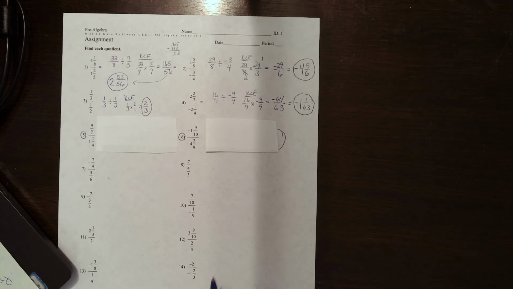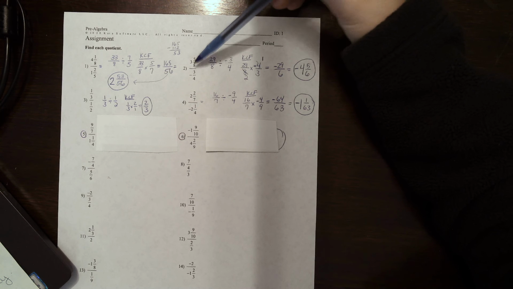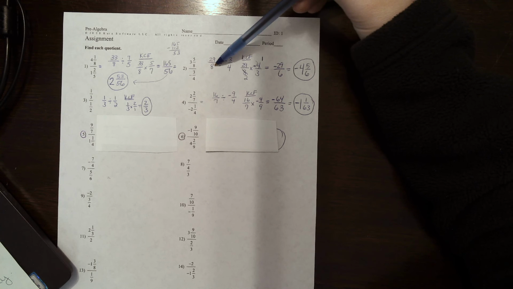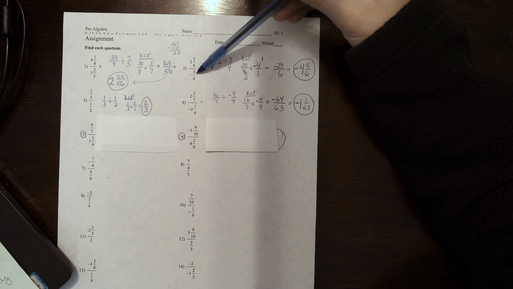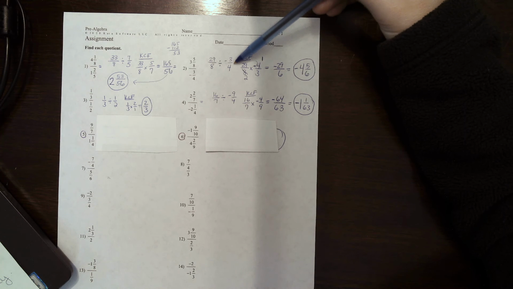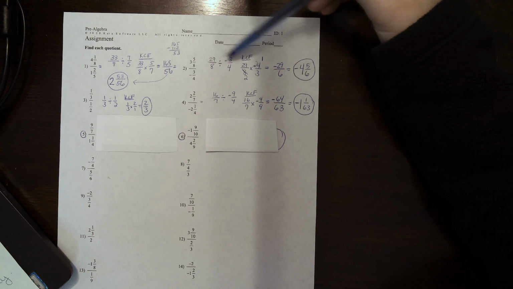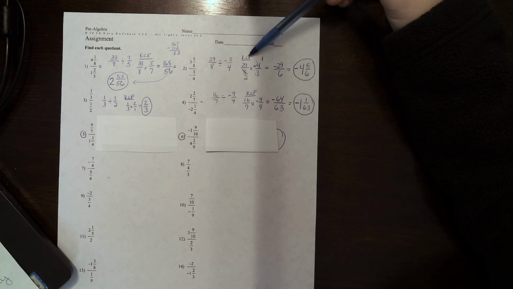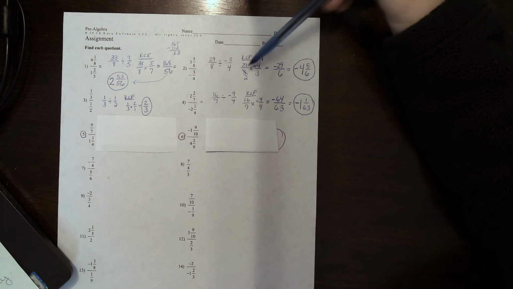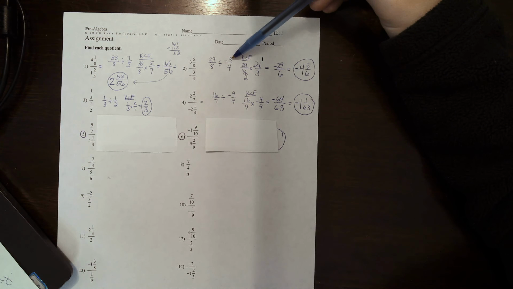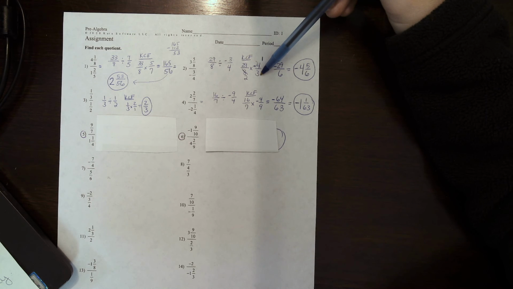Let's take a look at example number 2. First, we are going to convert the mixed number to an improper fraction. So 8 times 3 is 24, plus 5 is 29, 29 over 8. Draw your division sign, and it looks like we do not have to convert negative 3/4, so we just write negative 3/4 after the division sign. Since we are dividing, we have to use the rule of keep, change, flip. So keep 29/8, change the division sign to multiplication, and flip your second fraction. So instead of negative 3 over 4, it's going to be negative 4 over 3.